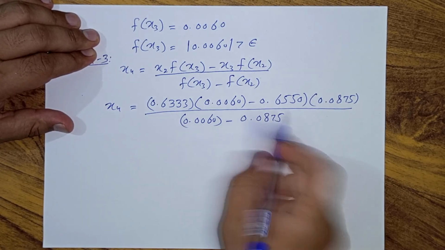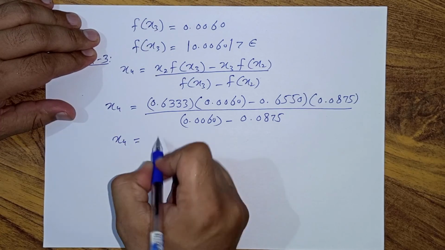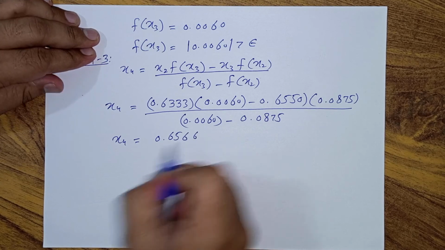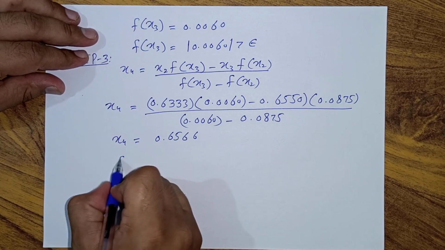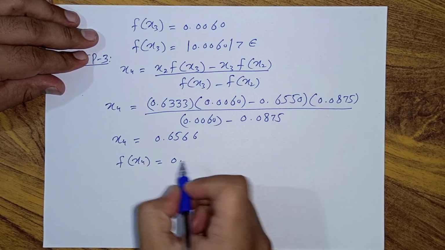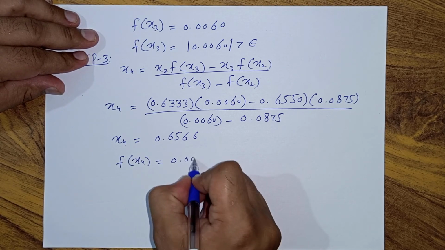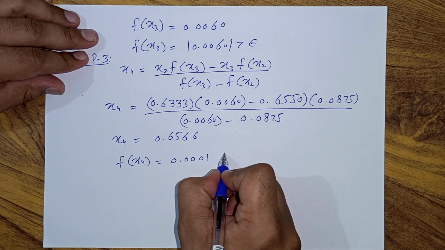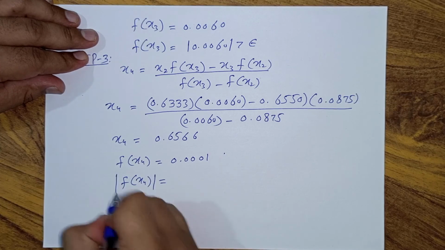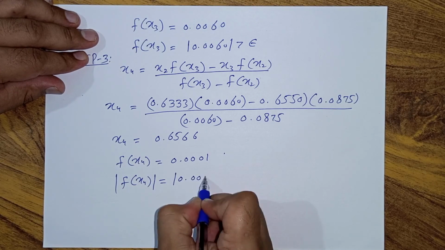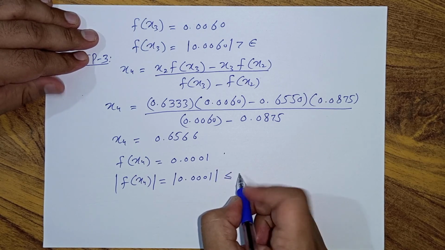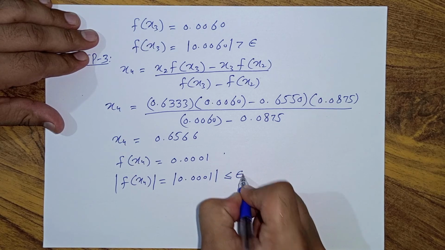Solving this, we get x4 equals 0.6566. Now checking the function at x4, which gives us 0.0001. The modulus of this is 0.0001, which is absolutely less than epsilon.